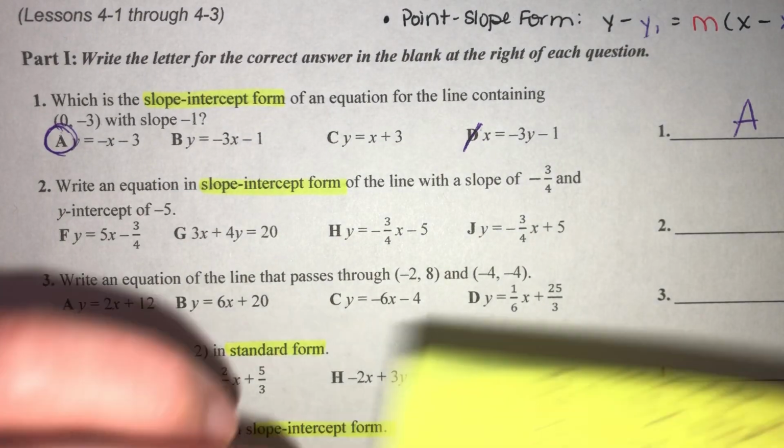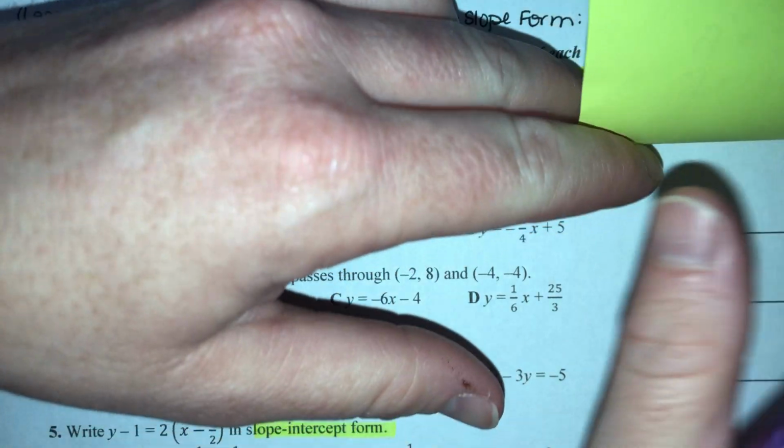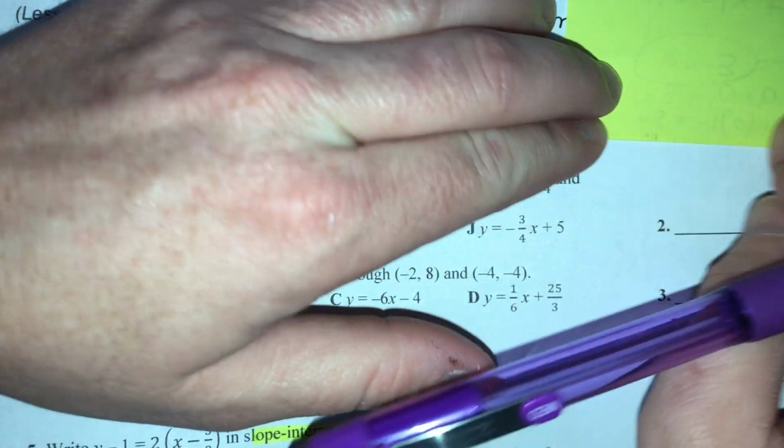All right, and I'm going to put my little work over here to the side. You can get a separate sheet of paper and share your work. You don't have to get all fancy with sticky notes, but you do need to have that work somewhere. All right, I'm going to flip that up.